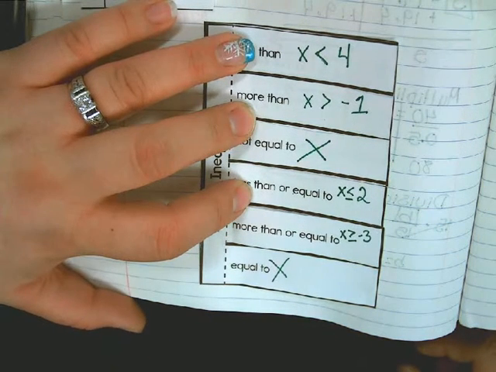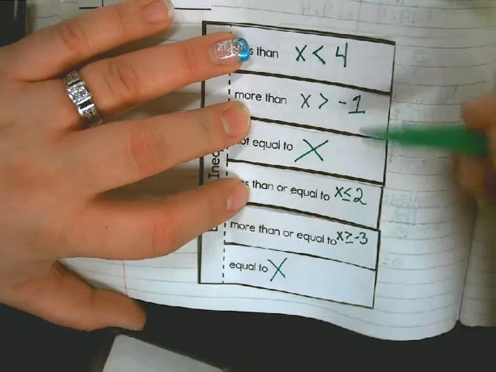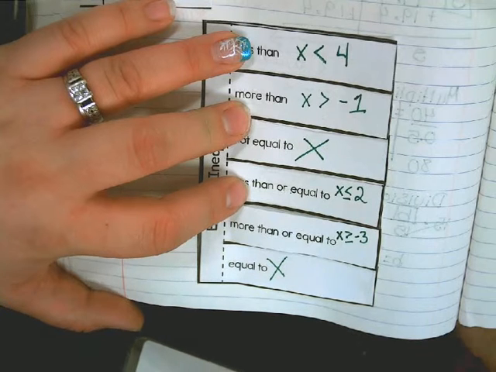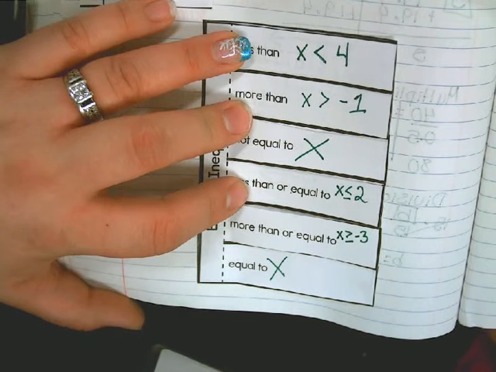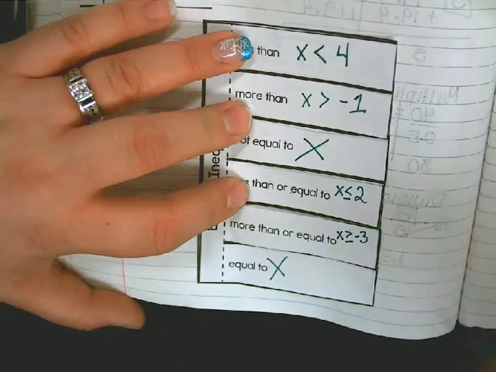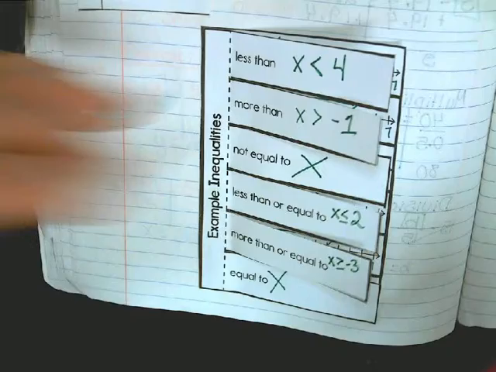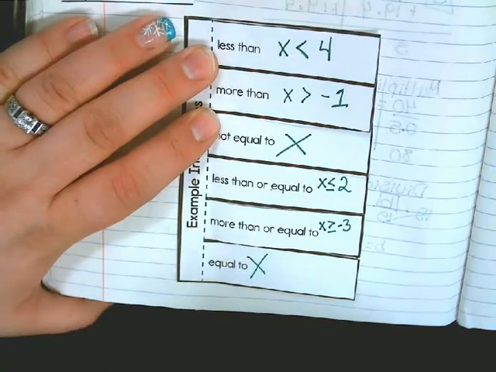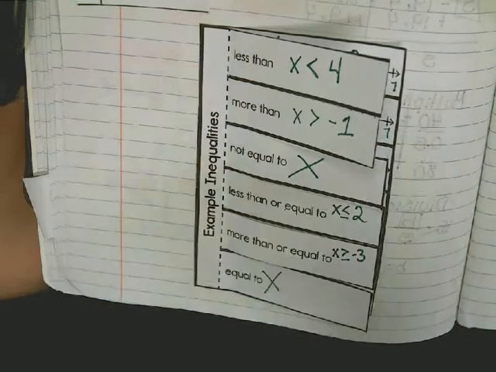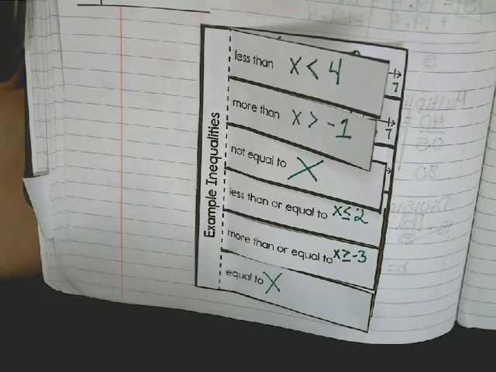So looking at these 4 inequalities, what do you notice about all 4 of them? What comes first? X. Is it going to matter what letter I use? No. But I always want my letter to be first, because that way when you're graphing it, you can always follow which way the arrow is pointing. If your letter's not first, then you can't follow the way your arrow is pointing. So you always have your letter, your symbol, and then your number.